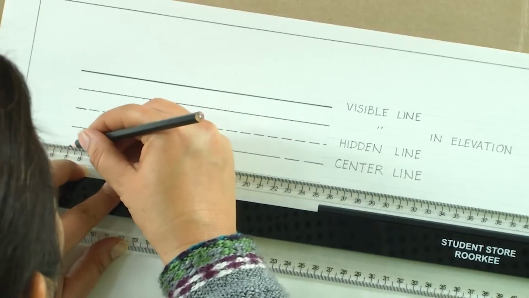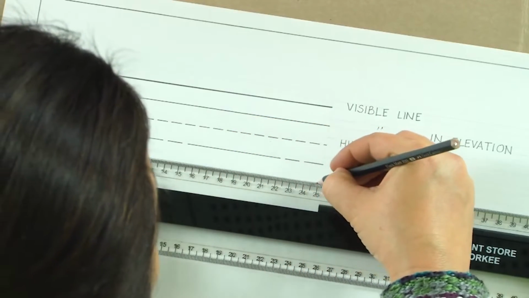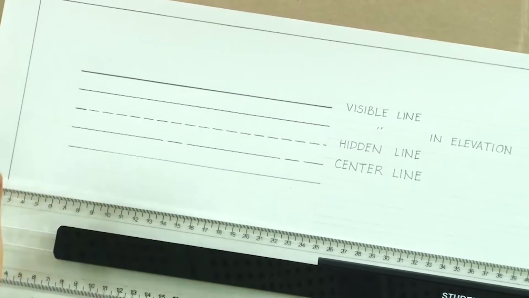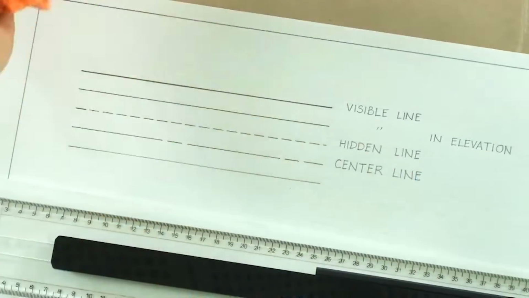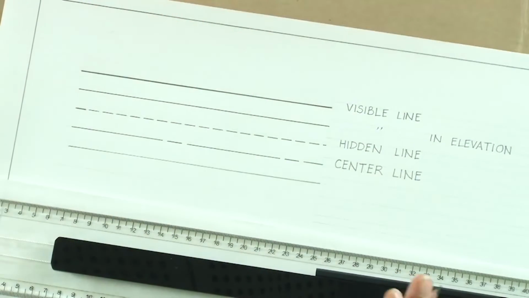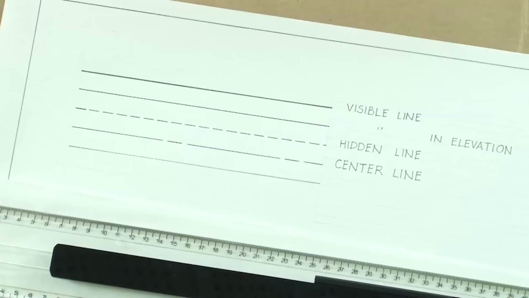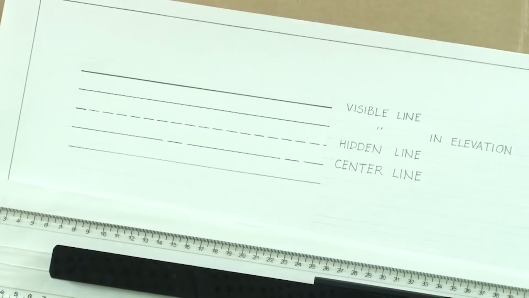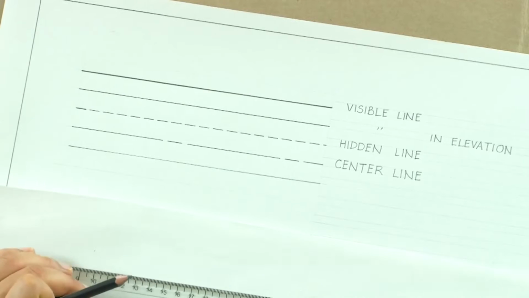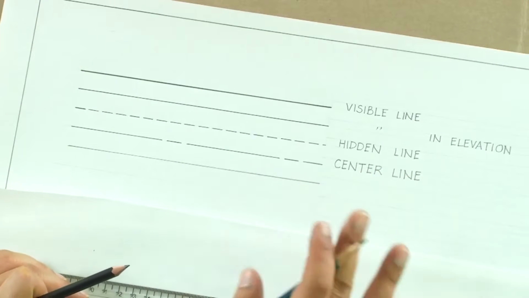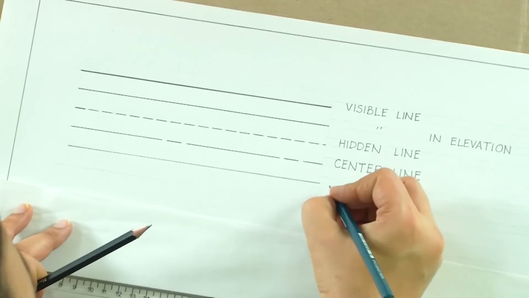Now, dimension line is thin, it is very fine, but it is slightly darker than the leaders, darker than the guidelines, but lesser than the visible lines. So, this is dimension line, and I will also show how to draw the arrows and how to complete the dimension line, but for now we will only understand the different types of lines.